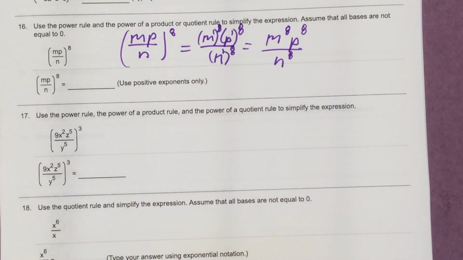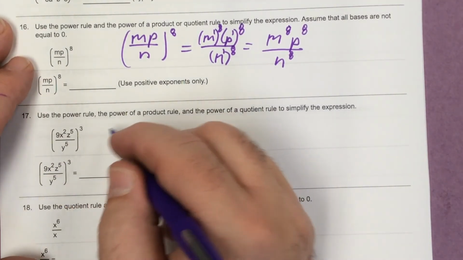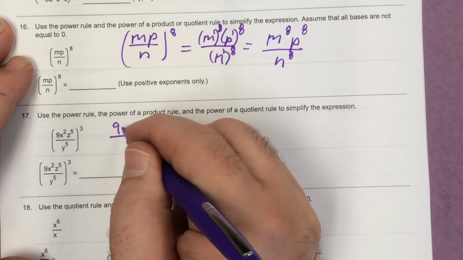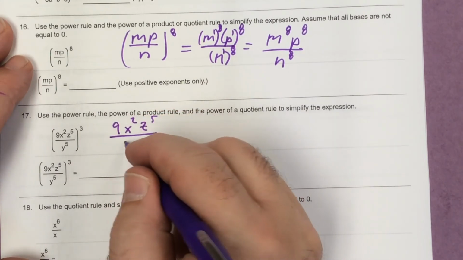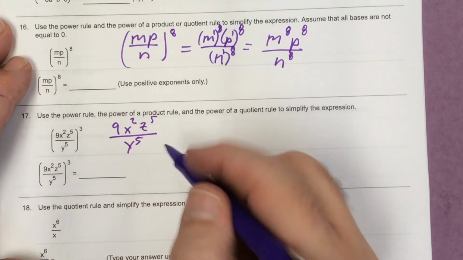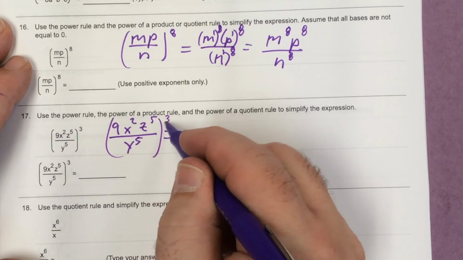Because in the next problem, the work on this is a little more complex, so I'll go ahead and write this one out. This is going to be written as 9x squared z to the 5th divided by y to the 5th, and this is all to the 3rd.